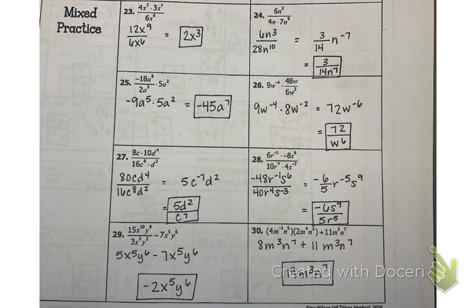How do I do it when there's different variables? When there's different variables, you line up the variables that you can do it with. So you have to simplify the top first. We have to do our 10 times 8, which is going to give me 80.